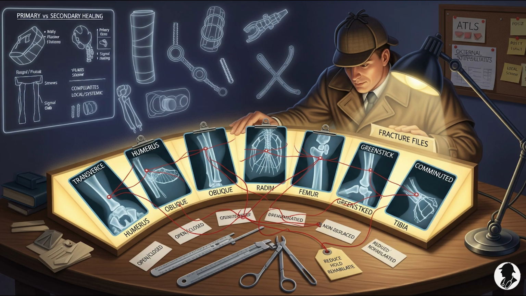Understanding these core principles and being able to categorize potential complications, immediate, early, or late, and local or systemic, that will truly empower you on your path as a clinician dealing with these common injuries. Definitely. This deep dive, we hope, has given you a really solid foundation. Now, as you continue your medical journey, here's maybe a provocative thought to leave you with. We focus heavily today on the physical mechanics, the biology of healing, the x-rays, the surgical plans.